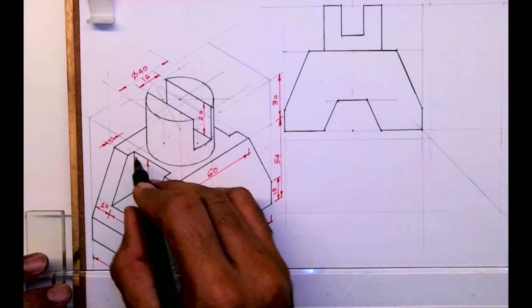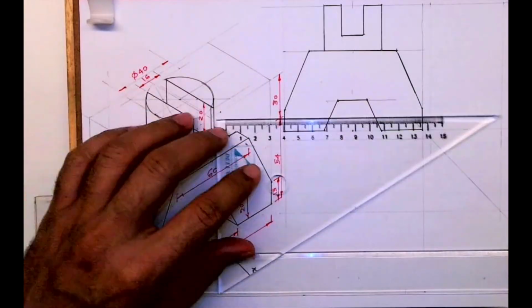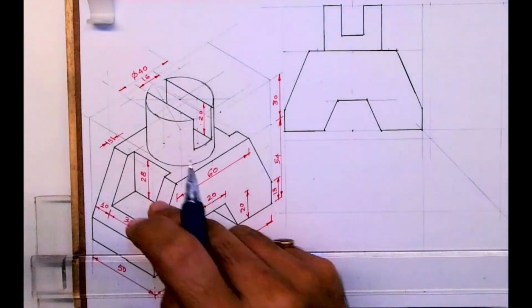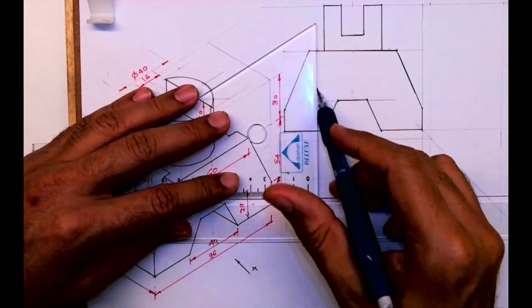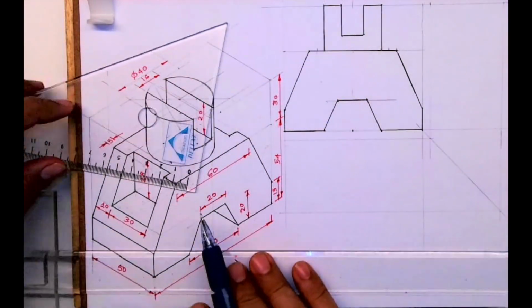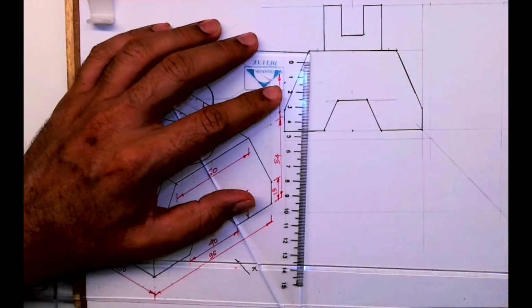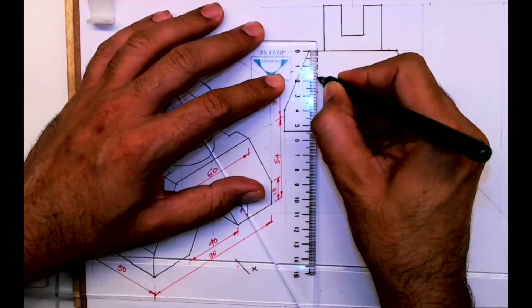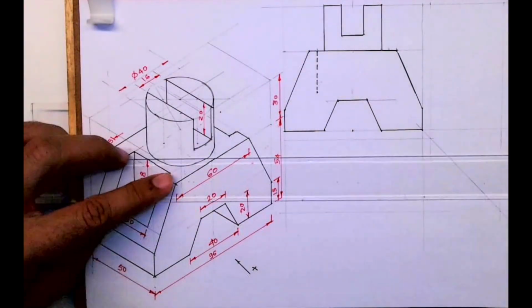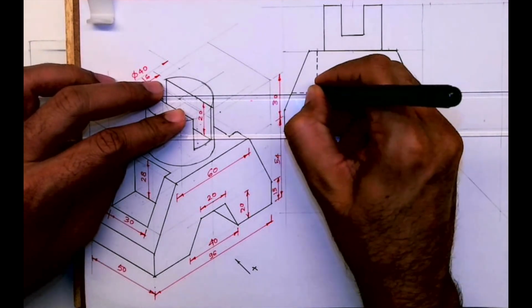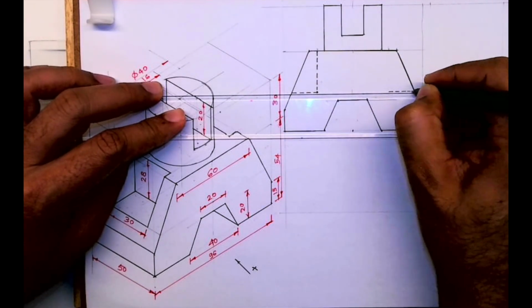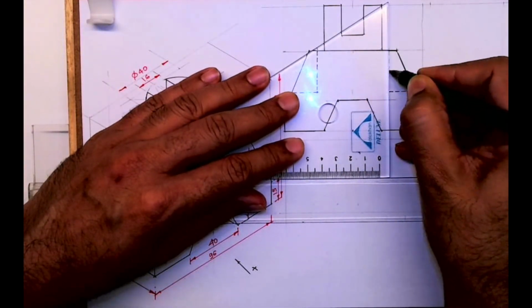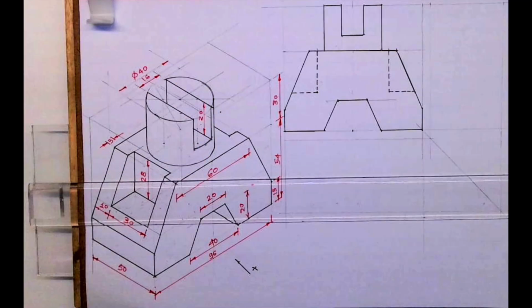After that, this dotted part, how much is it? 5 mm. And it goes down. How much does it go down? 28. So I'll go down by 28. So we are done with the front view.